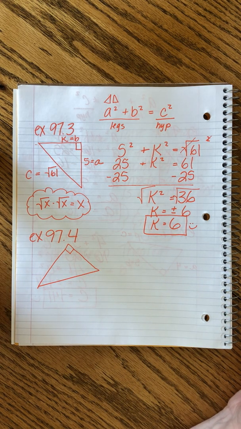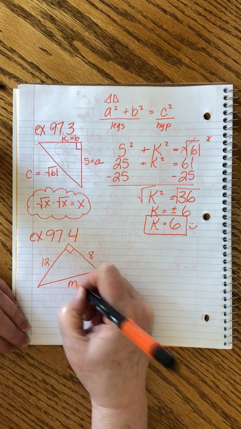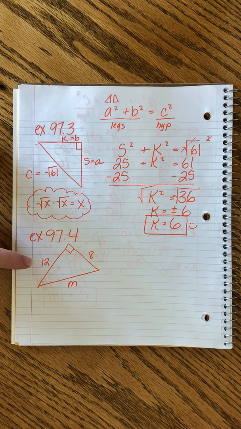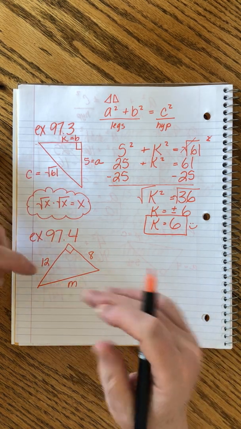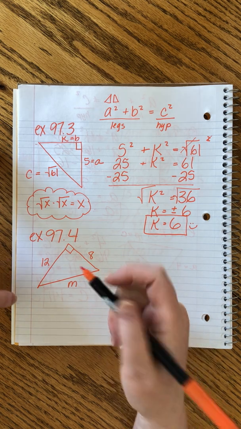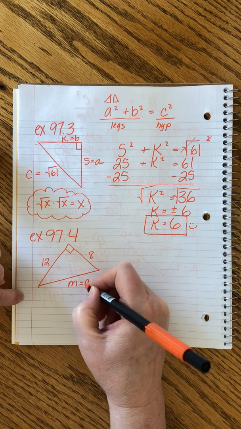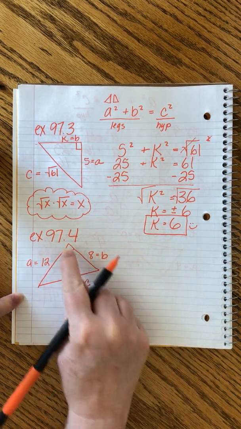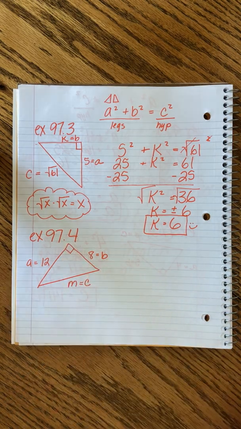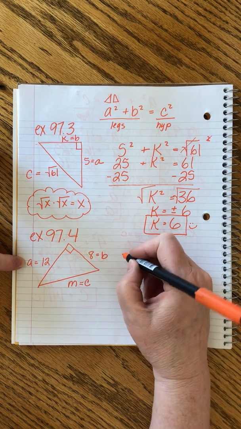And this time we're finding side M. 12, 8, and M. One reason it's very helpful to draw the triangles is it helps you get oriented to which are the legs and which are the hypotenuse. Right angle marker, opposite. That's my hypotenuse. These are my two legs coming out from the right angle marker. Doesn't matter which is A and B. I just go with whatever jumps in my brain first.